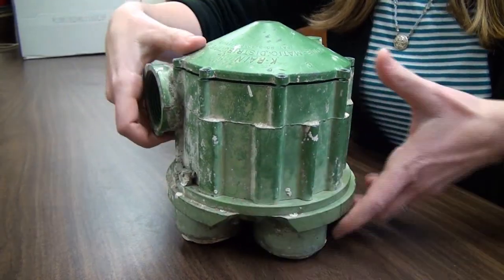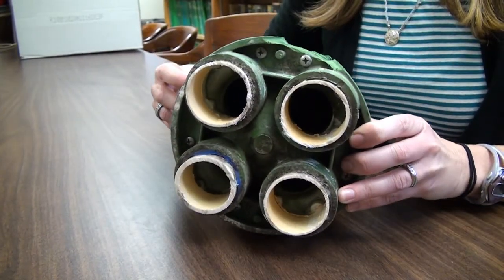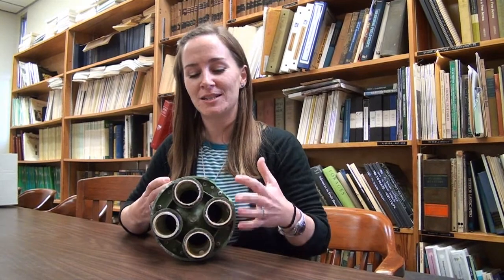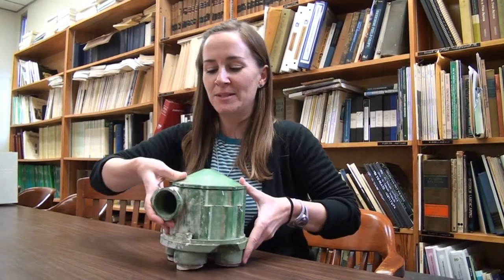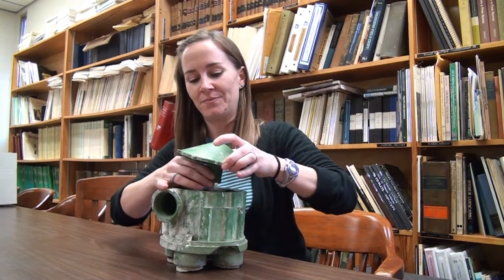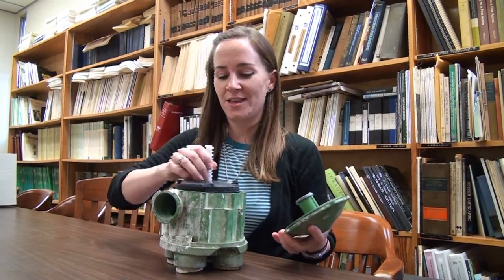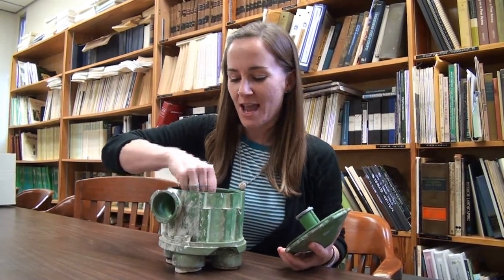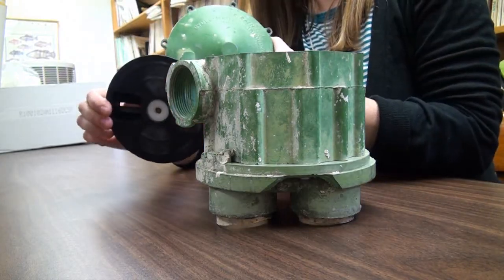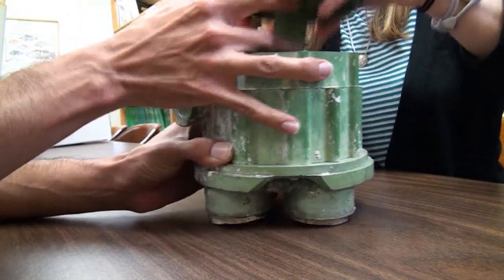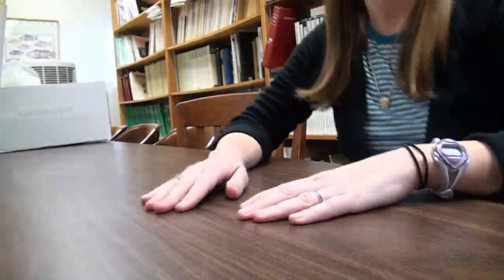This is an indexing valve. It controls irrigation, and what happens is water comes in through this pipe and then comes out one of these pipes in the bottom. So this is a 4-zone irrigation valve. And what happens is when the water comes in, it pushes down on this rubber device, and then whichever hole or whichever pipe this hole is over is the irrigation zone that will turn on. And that's how an indexing valve works.